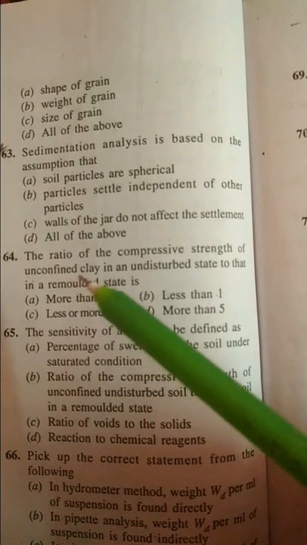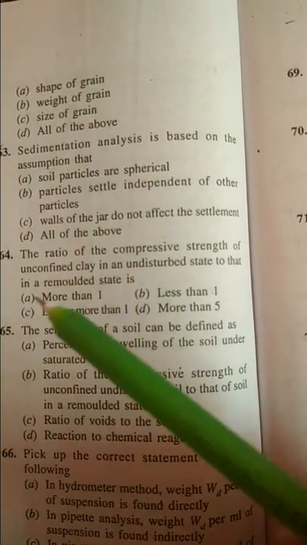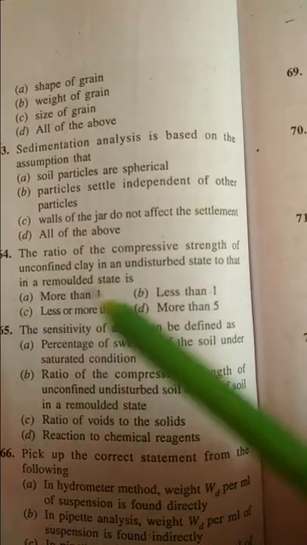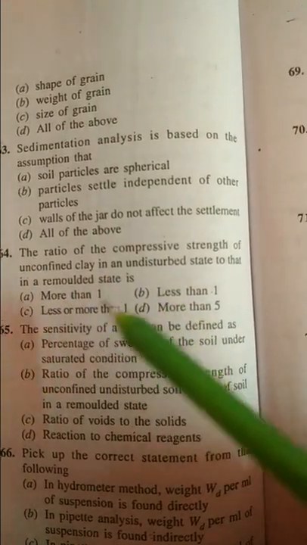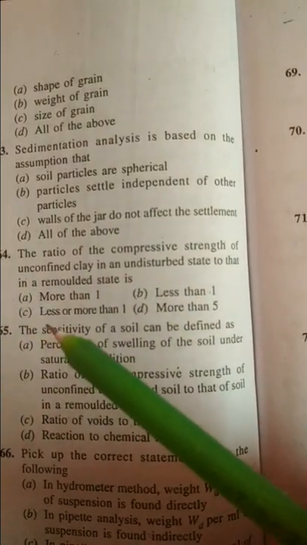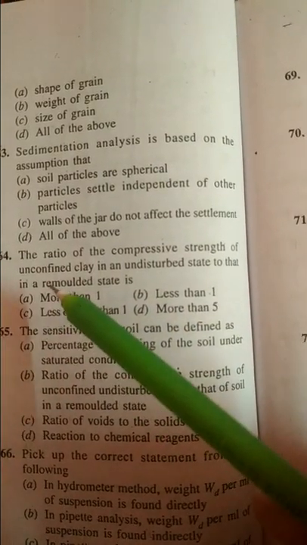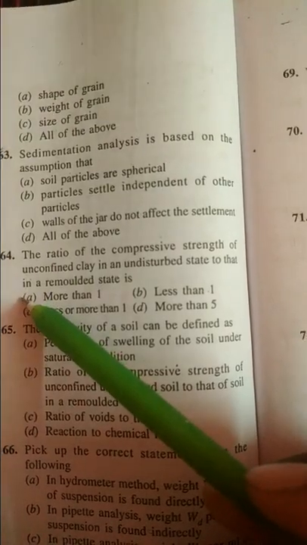Okay. Now next question, the ratio of the compressive strength of unconfined clay in an undisturbed state to that of remolded state is more than 1, less than 1, less or more than 1, more than 5. That is more than 1. So the right answer of this question will be A.